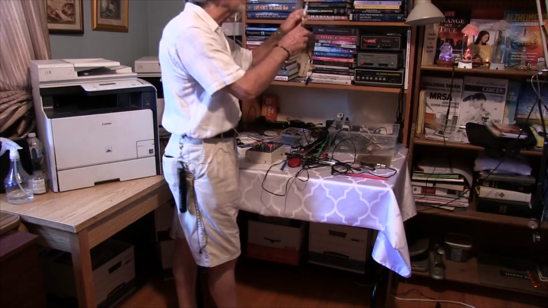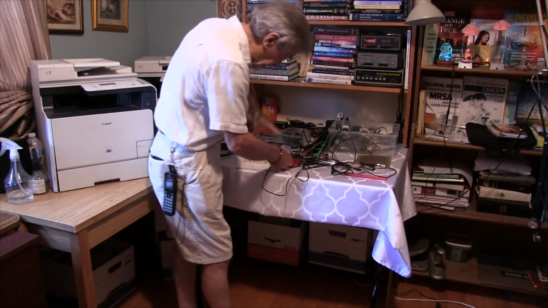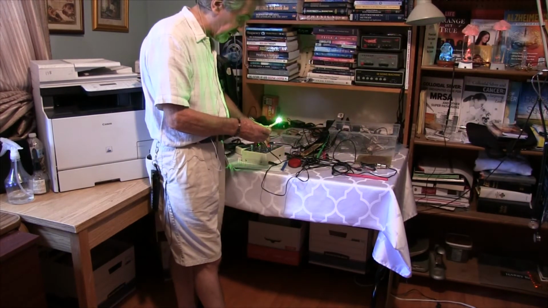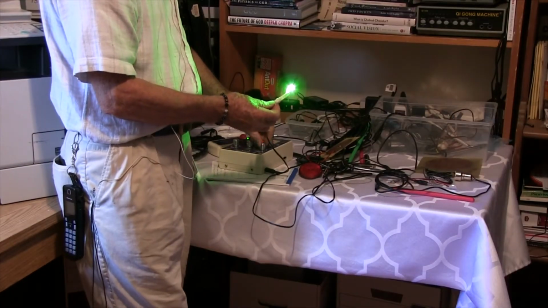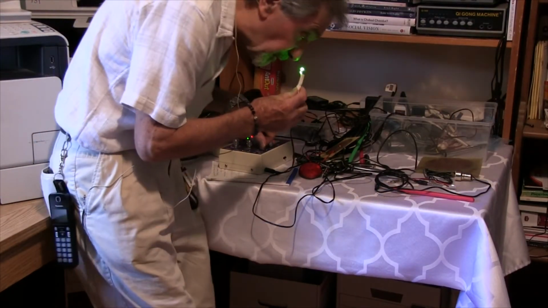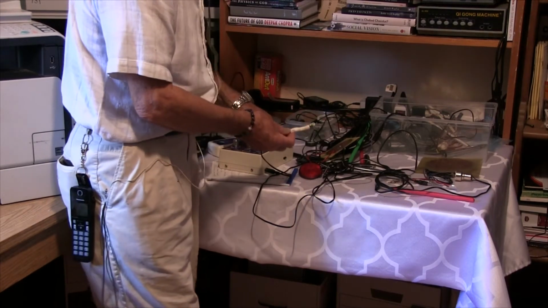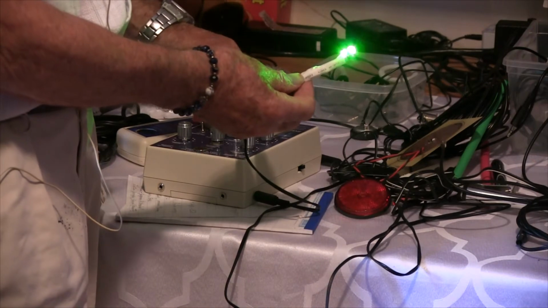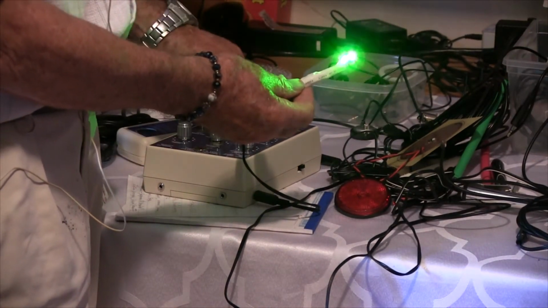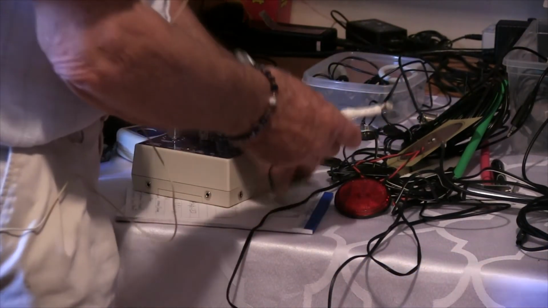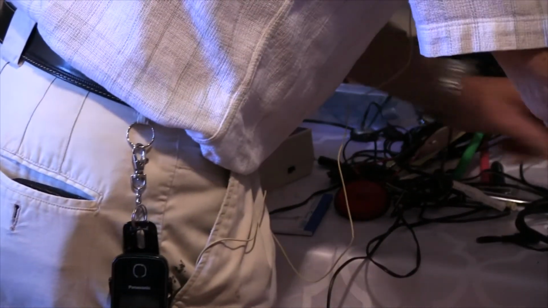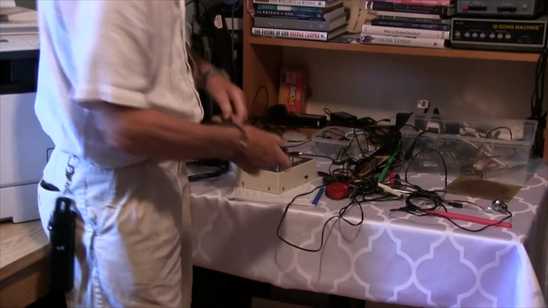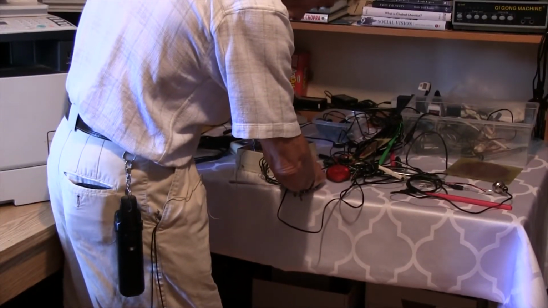I have another device for putting in parts of the body, up in the nose, for example, treating the brain. Quite bright. And this one here is a combination light and a magnetic coil.